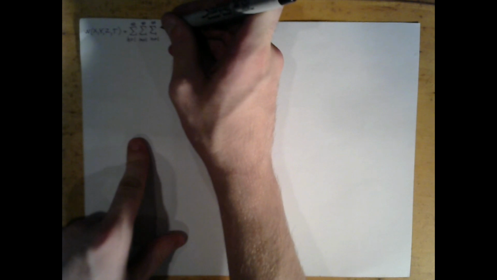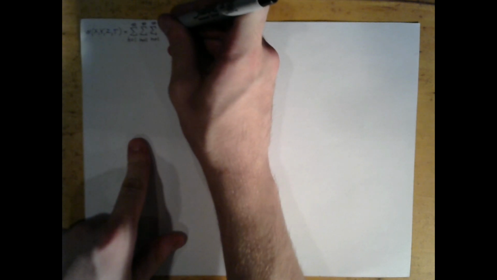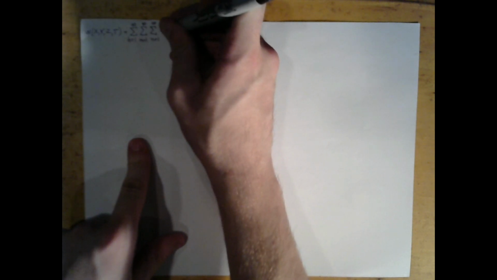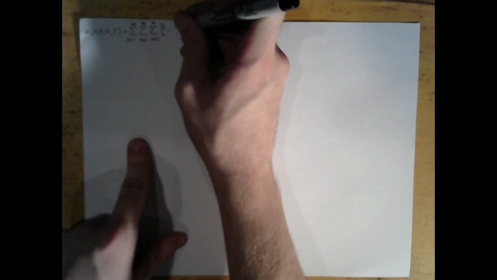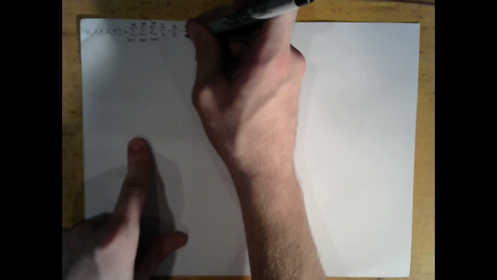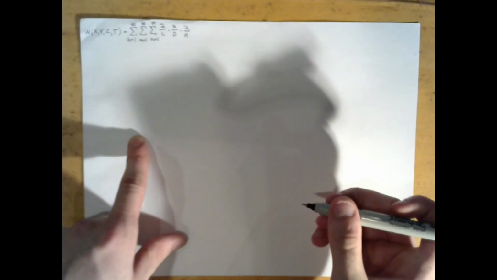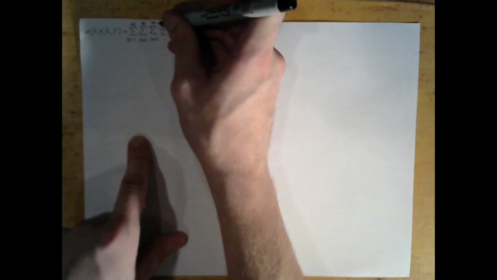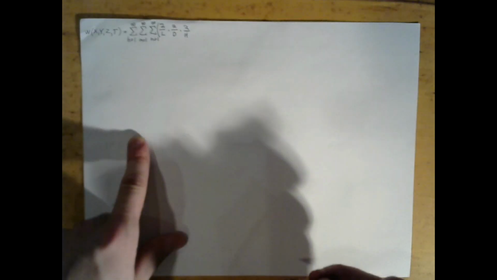So our actual coefficient on the front would be 2 over L, and it's going to be 2 for all of these. I'm going to keep them separate to keep this simple, but I'm going to start with 2 over L times 2 over D, times 2 over H. Okay, and I'll bracket this just to make this more clear.